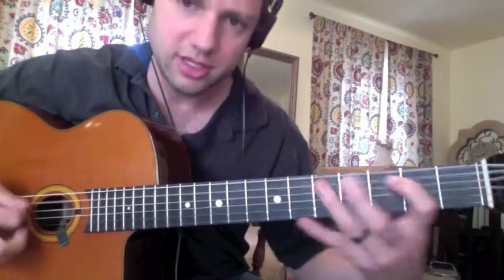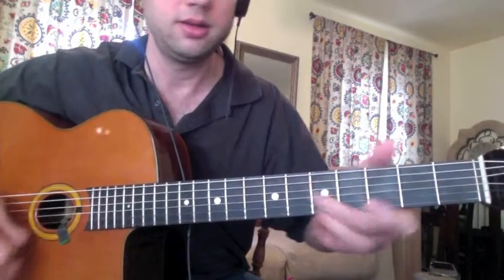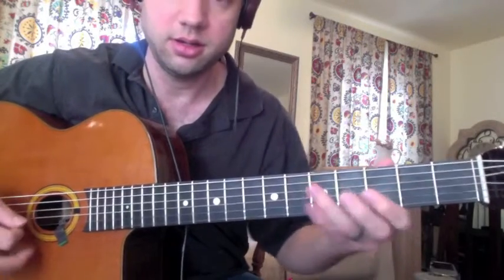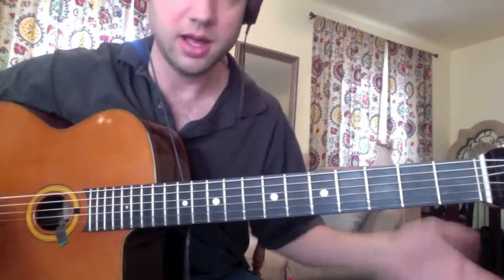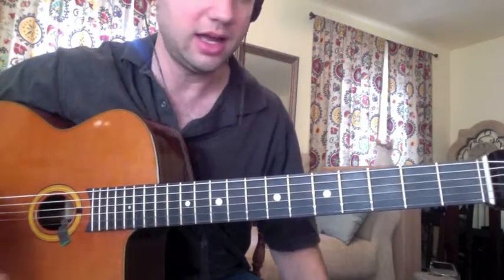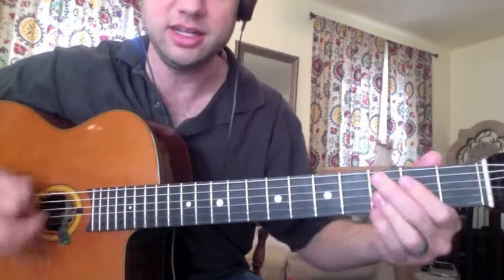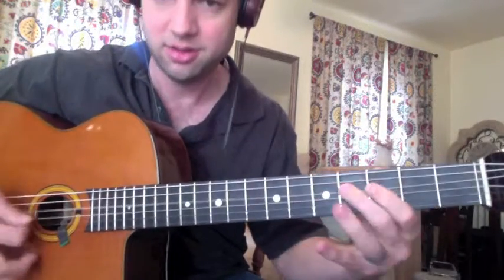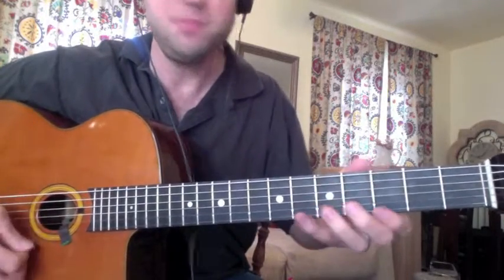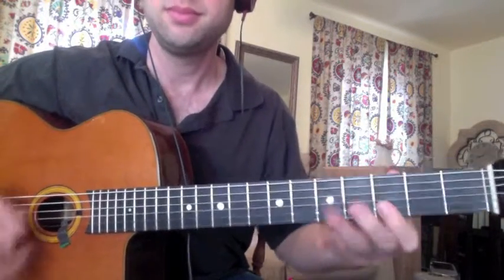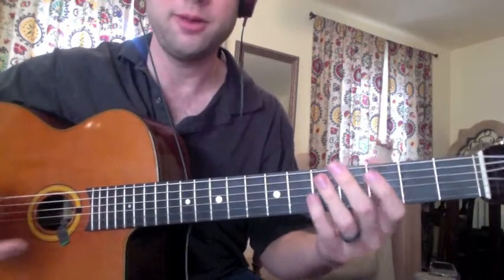But since I know these CAGED shapes, I can just think of that G shape. Right? I know where those notes are. I'm not thinking about the individual notes. I just know what they are and how they sound because I've mastered those CAGED shapes. And then when I go to that C shape, right? And then when I go back to the G shape, I know those notes. I know how they sound. I know the effect that they create.